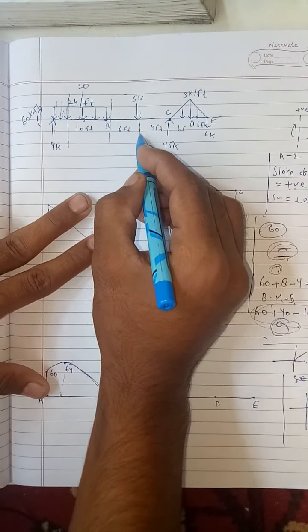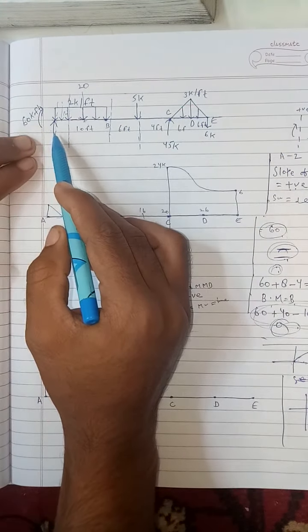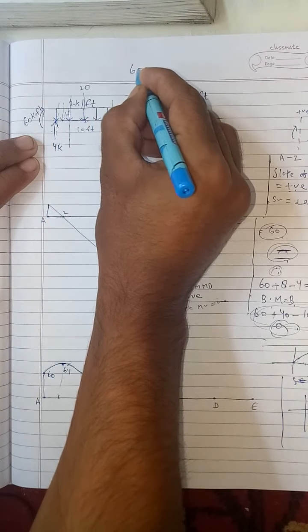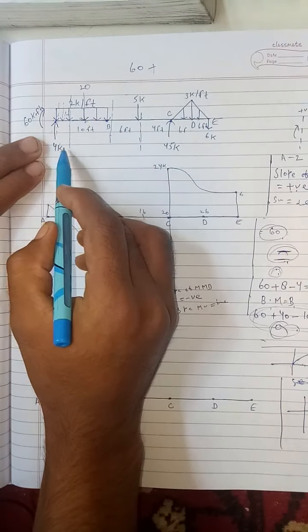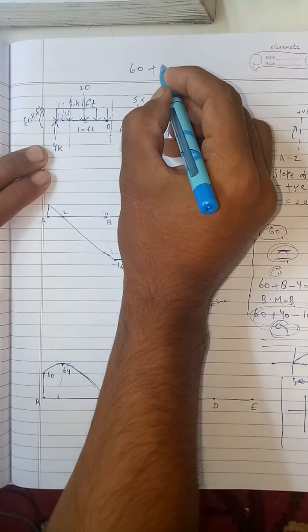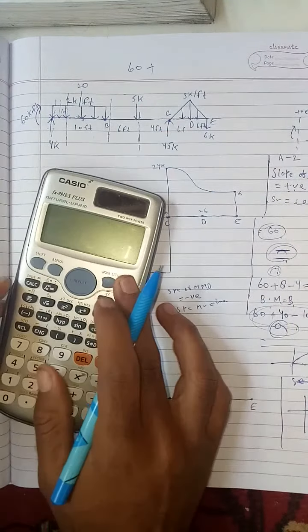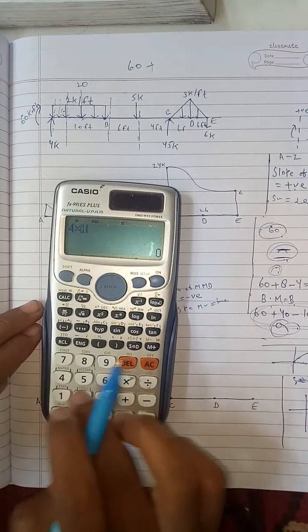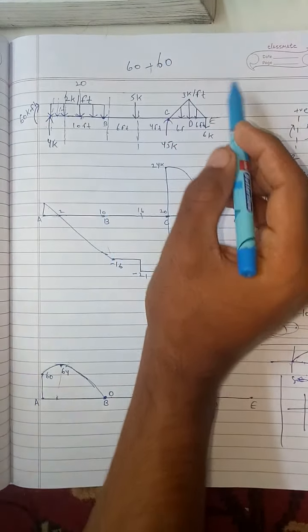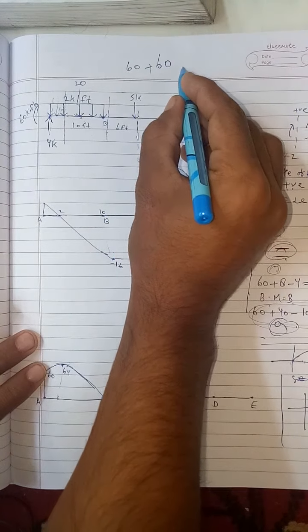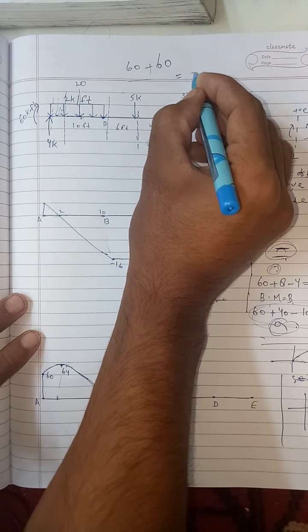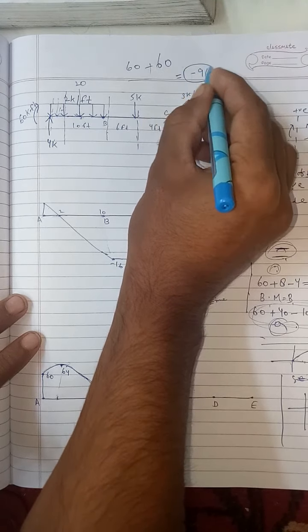So how can we find this force? We will analyze this side. So this will be 60 plus this force is 4 and distance is 10, 16. It will be 4 into 16, 4 into 16, 64. If you calculate this, it will come minus 96.